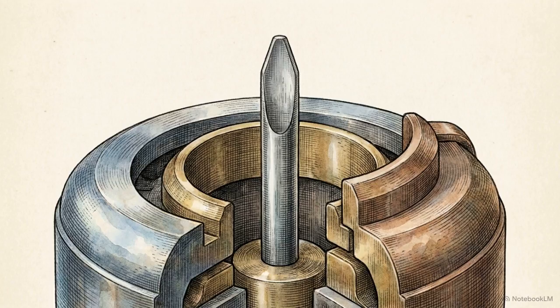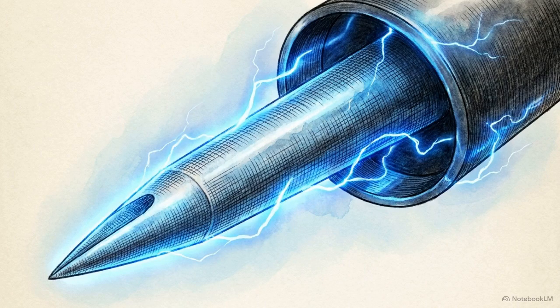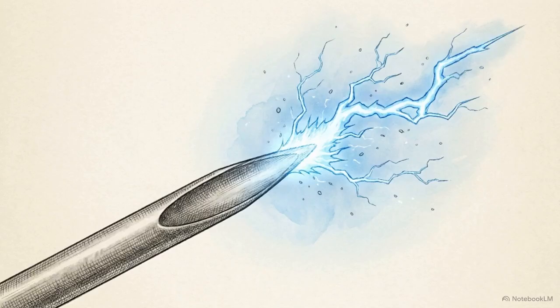Traditional point-to-plate ionizers rely on electrical potential. They push between 3,000 and 20,000 volts through a designated air gap until the local atmosphere undergoes an electrical breakdown, known as a corona discharge.